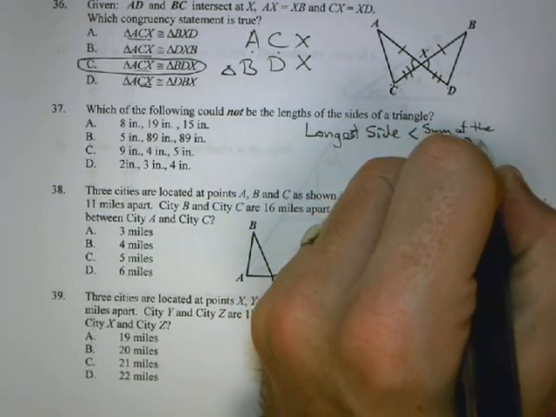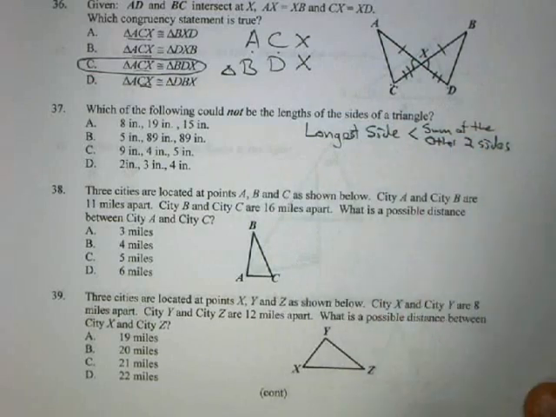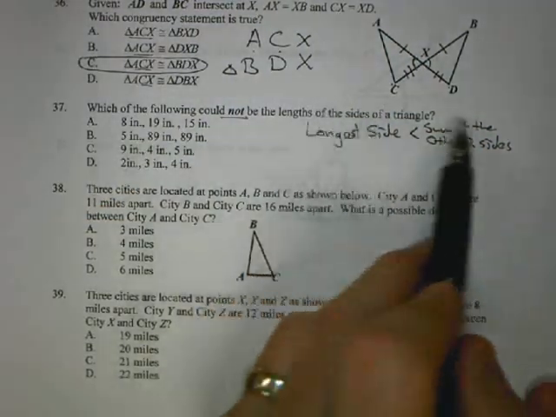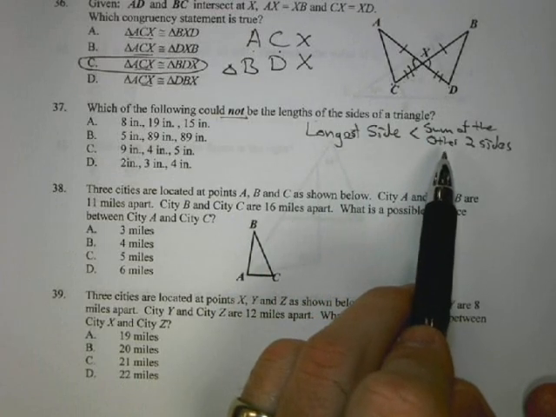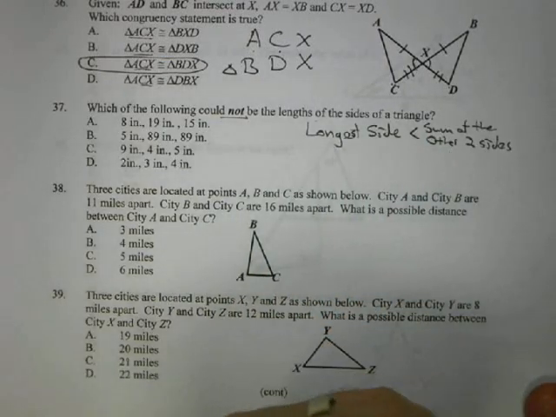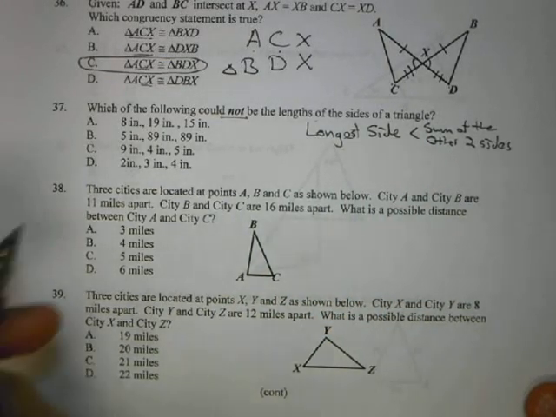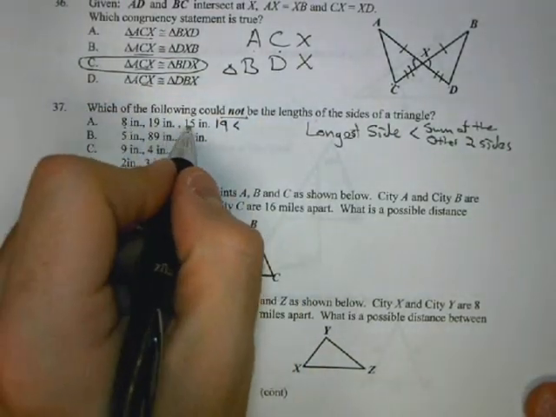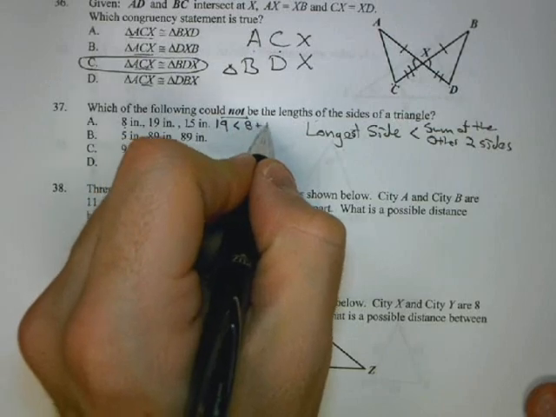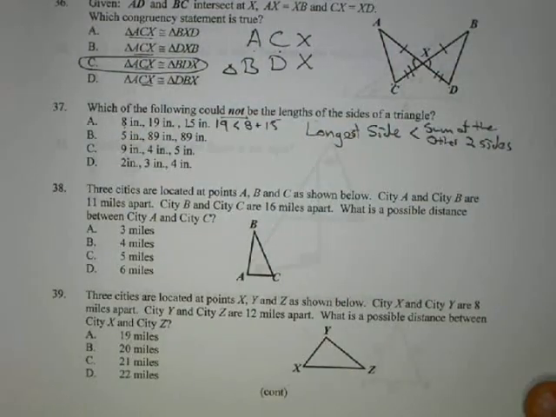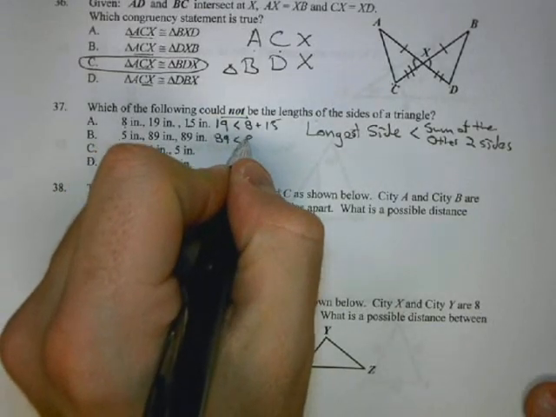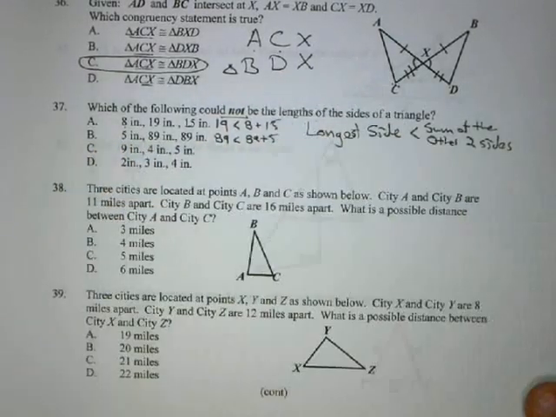On 37, which of the following could not be the lengths of the sides of the triangle? In this case, I'm going to use that the longest side must be less than the sum of the other two sides. This tells me if it makes a triangle. I'm looking for how it doesn't make a triangle. So if we think of this as our test to figure out if it's a triangle, we want it to fail. The answer that fails the test is our correct answer.